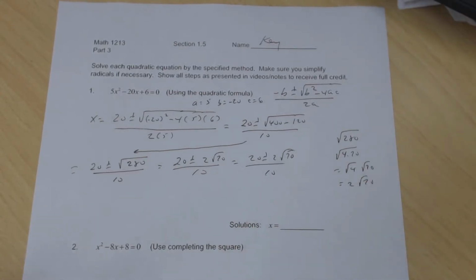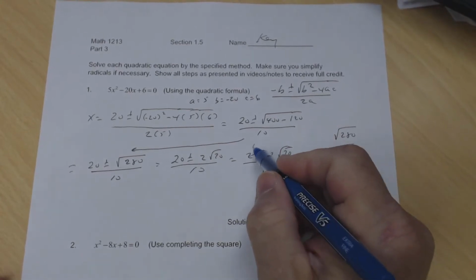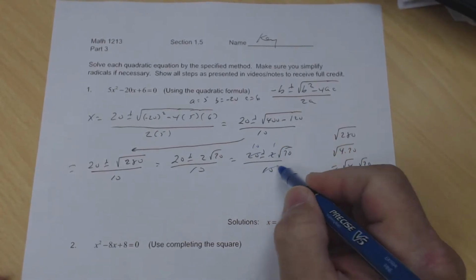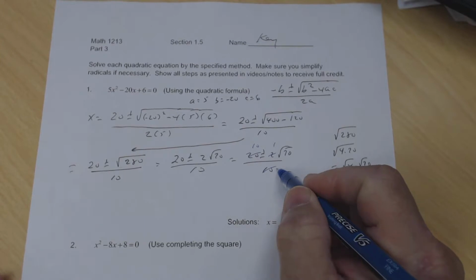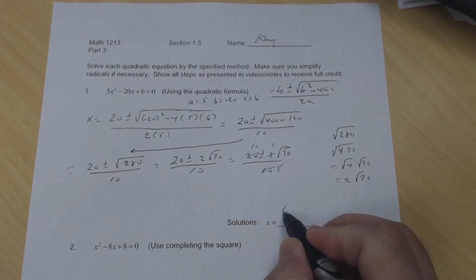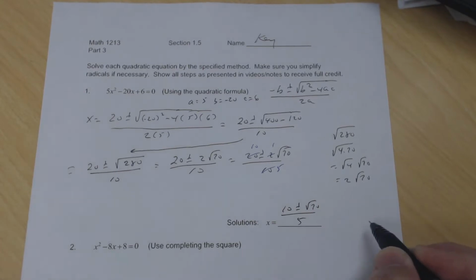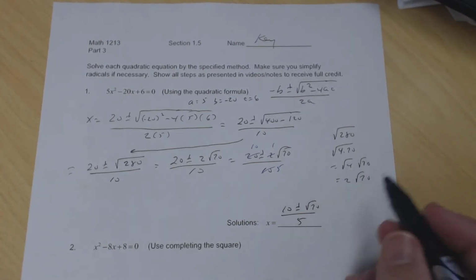You're going to say 20 divided by 2 is 10, 2 divided by 2 is 1, 10 divided by 2 is 5. And so your answer then would be, in compact form, 10 plus or minus square root of 70, all over 5. Alright, now that's just one way to write the answer.